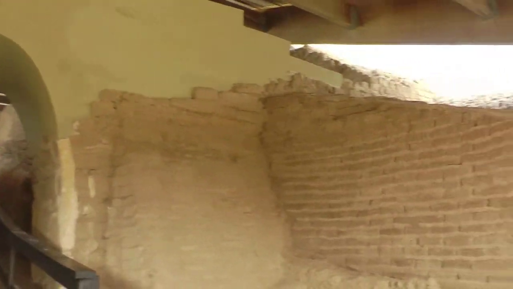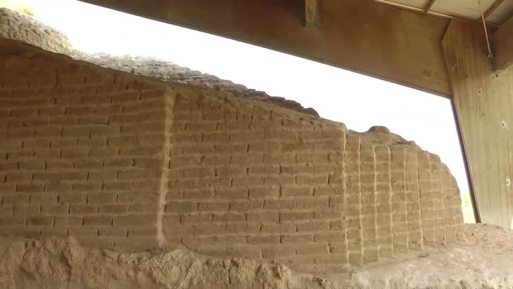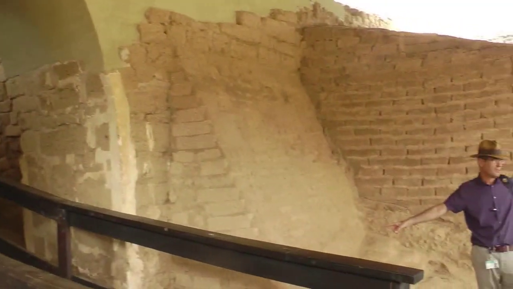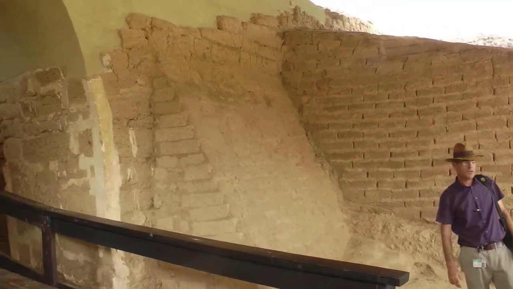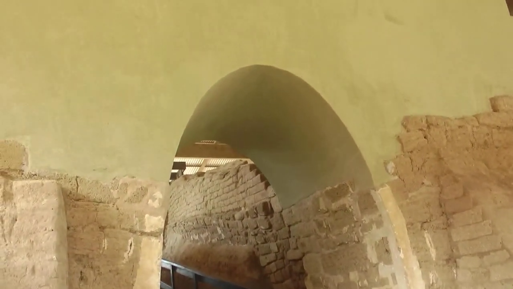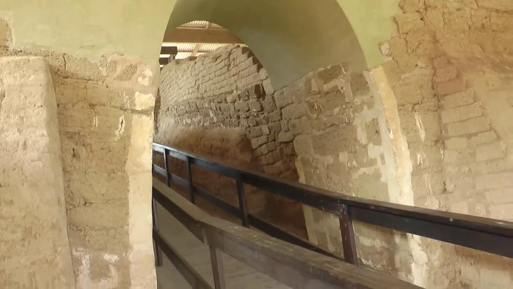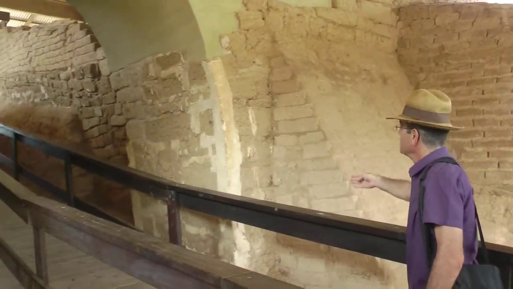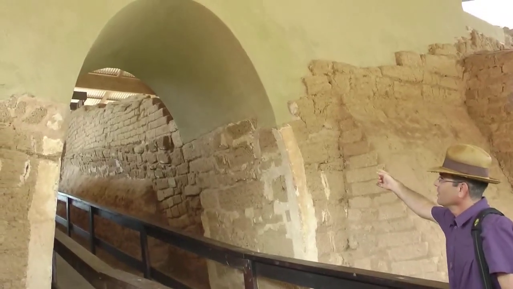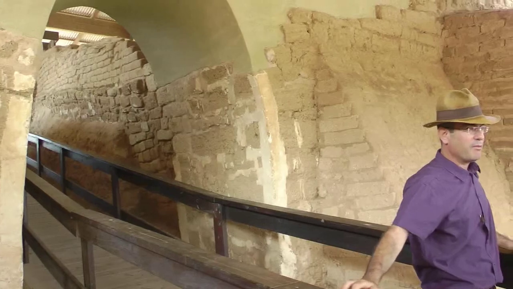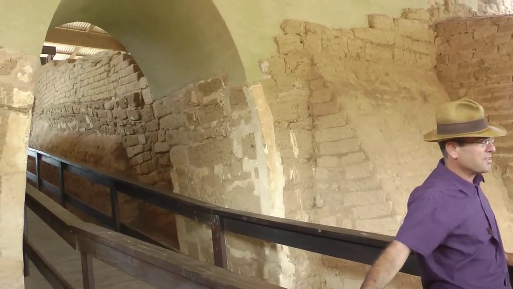Notice it. You can dig through a mud brick wall and not notice it if you're not paying attention to the small details. And Stager's expedition at this point, notice how it has a curve going up this way. And they found a matching corner on the other side. And they made the map. This is the gate into the city.